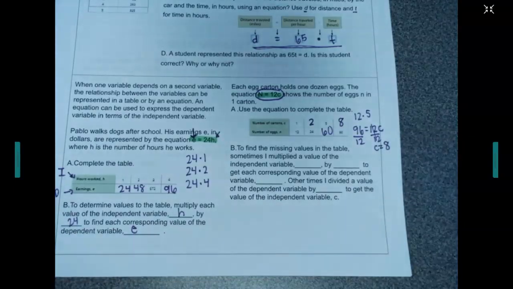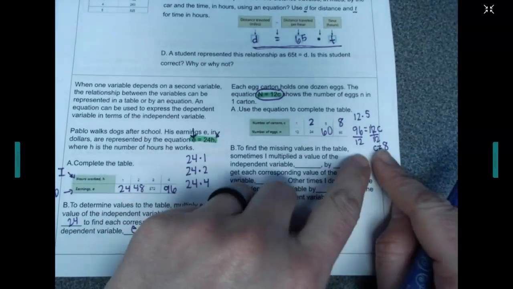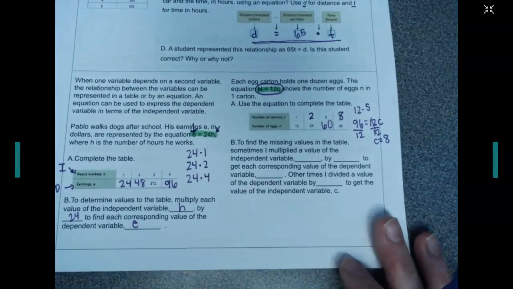And I did it that way to show you the process of what you're actually doing. Most of you, with the one-step problem, knew to divide by 12 right off the bat. This is showing you the process behind that.